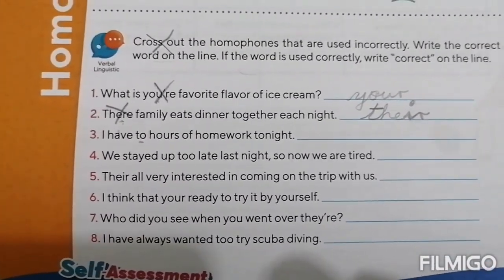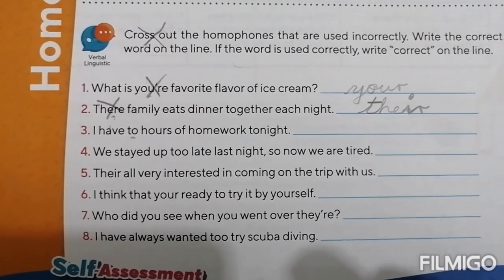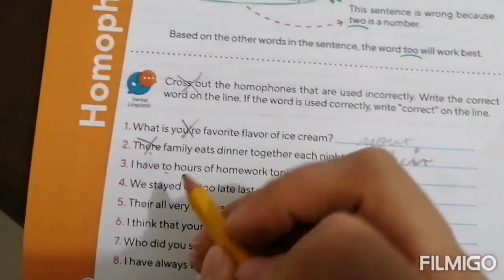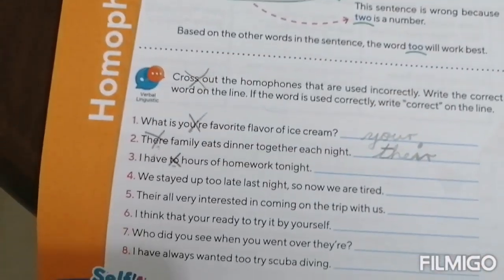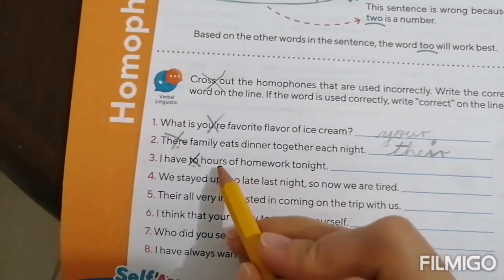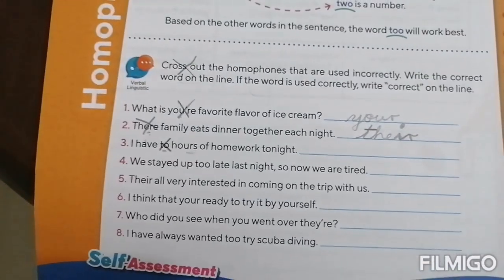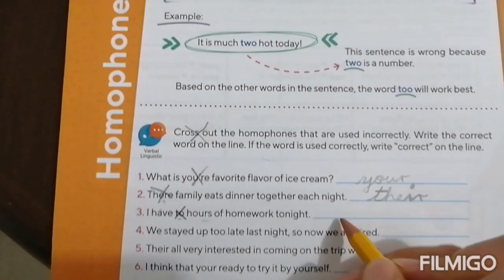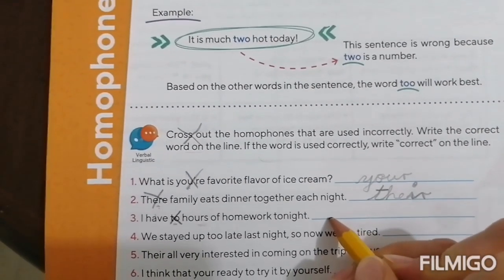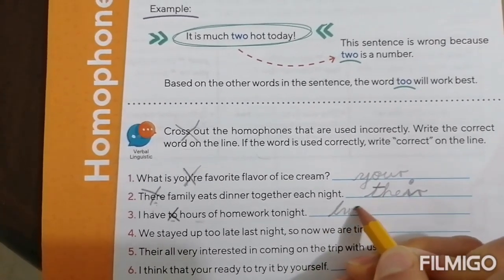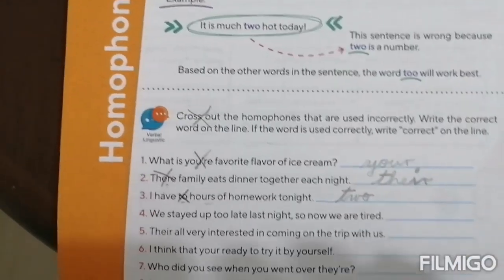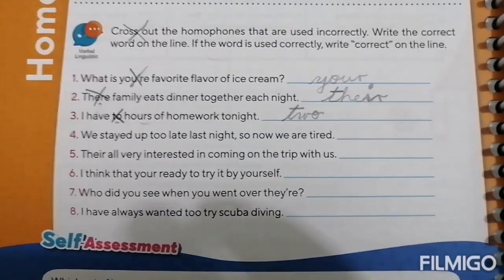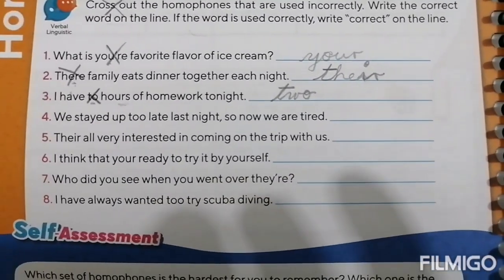Number 3 says, I have 2 hours of homework tonight. In this case, the homophone will be 2. I have 2 hours. It's talking about hours, and we usually use numbers when talking about hours, so the correct homophone will be the number 2. There you go. So you're going to have to read all of the sentences and do the same with the rest.